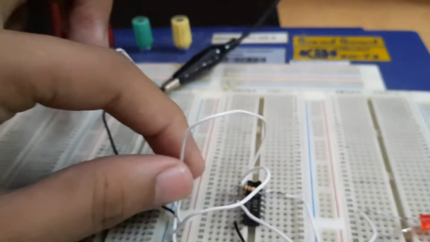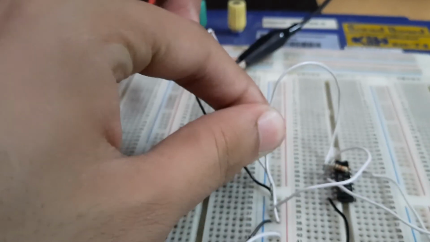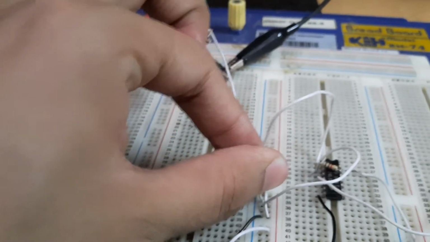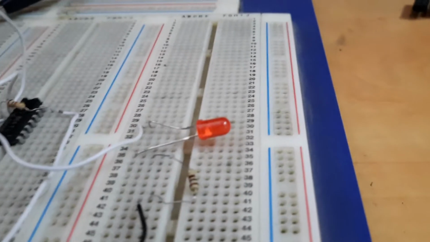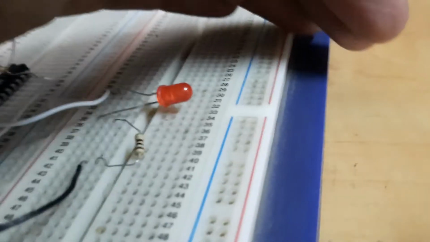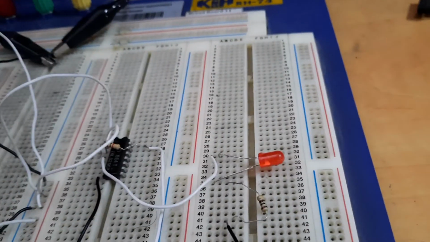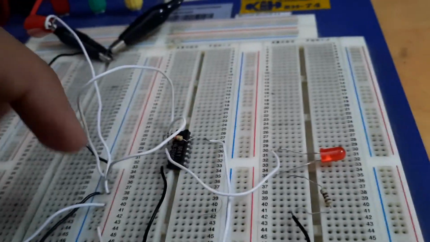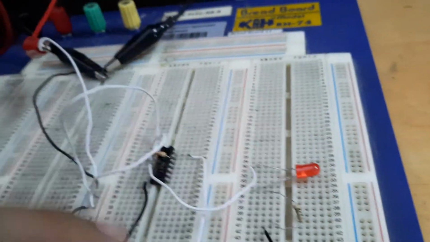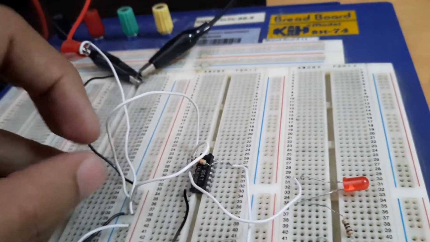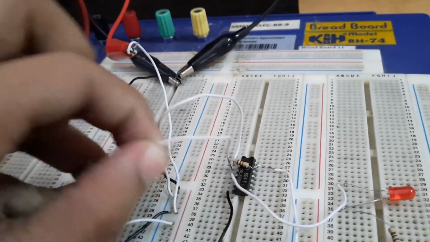Okay, now let's check at 1 0. See, now it's off. It's not glowing. So basically what happened here is that it gave 1 at 0 0 and 0 at 1 0. Now let's see what will happen at 1 1.